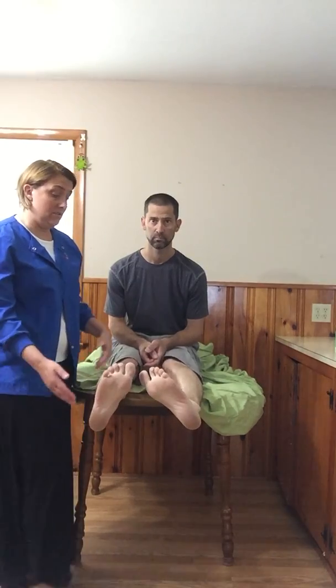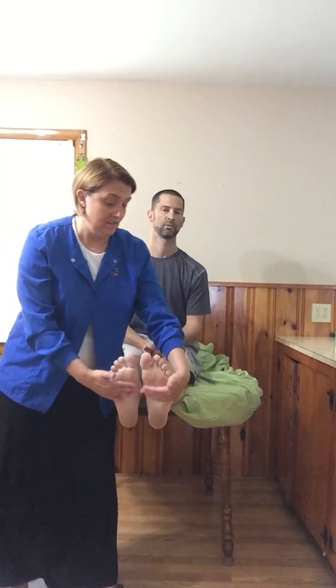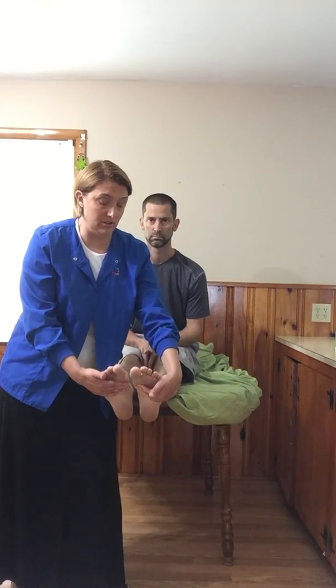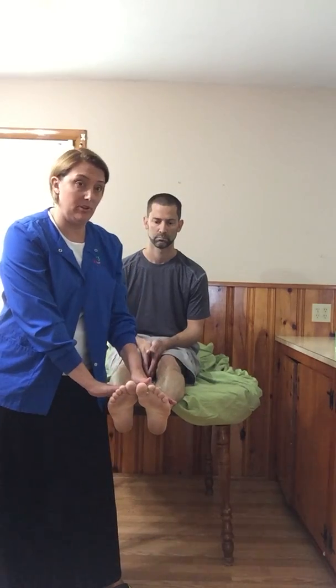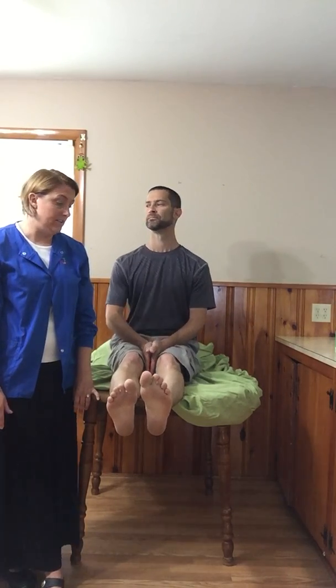All right. So we're going to test plantar flexion by pushing down to the ground. Good. And dorsiflexion by pulling up to the sky. Good. Strength is 5 out of 5, and range of motion is smooth and intact.